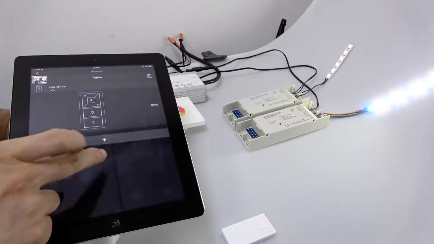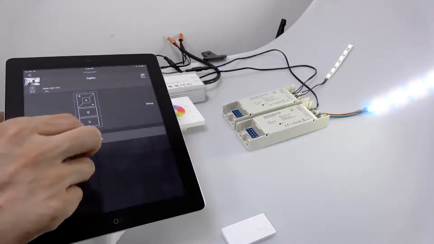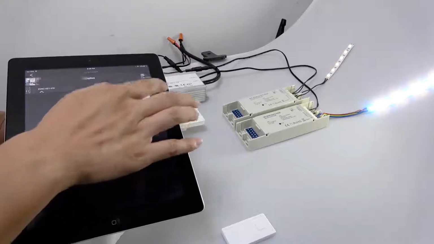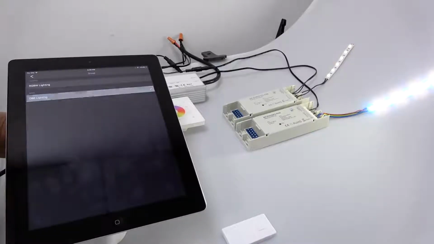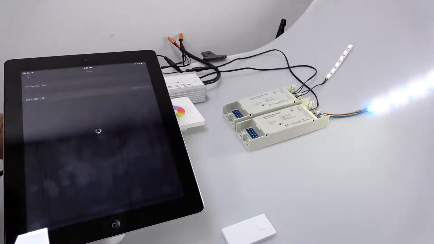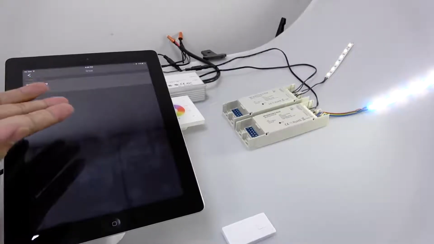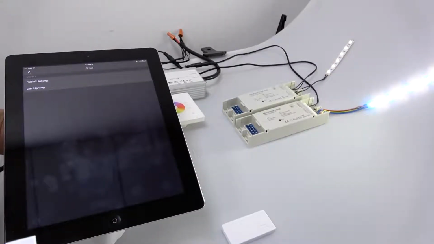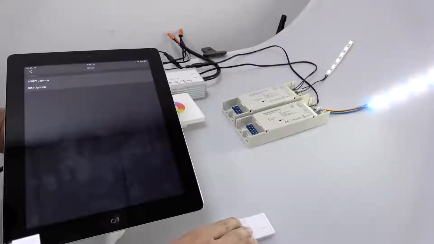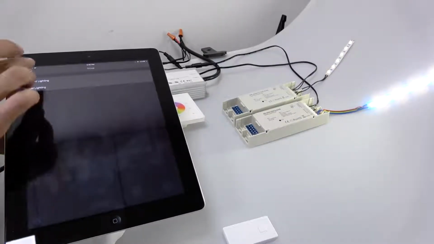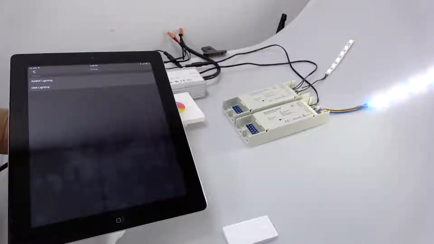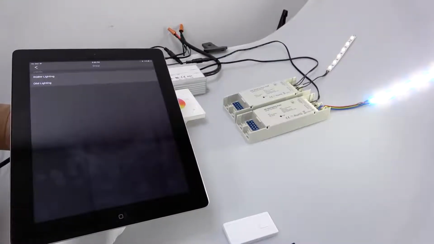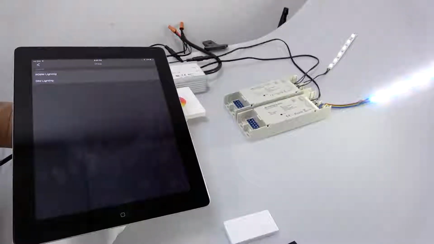And for this single color remote, it is the same to unbind. Choose the group and activate it, and tap the single color receiver, and it is unbound from the receiver. You cannot control it now. And each receiver can only bind one remote. If you want to bind another one, you have to first unbind the previous one.